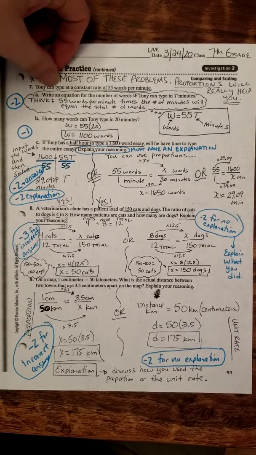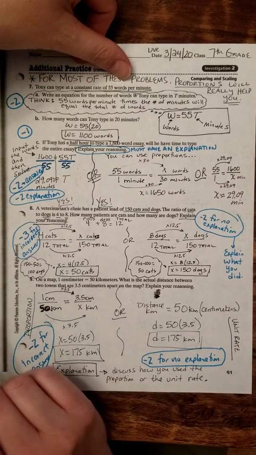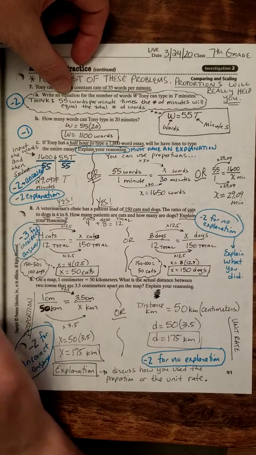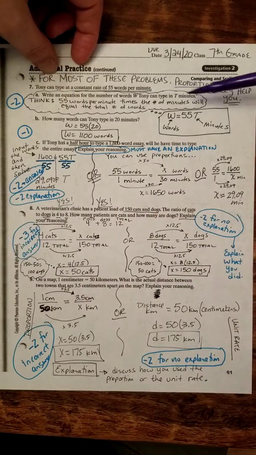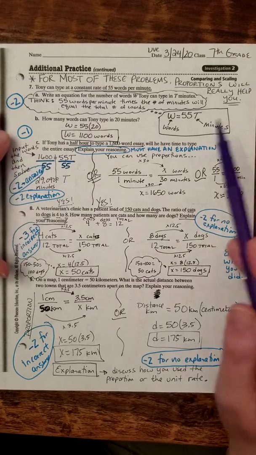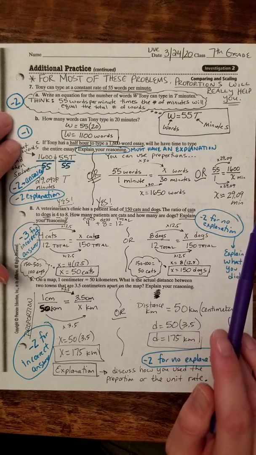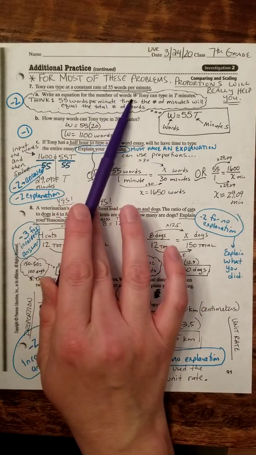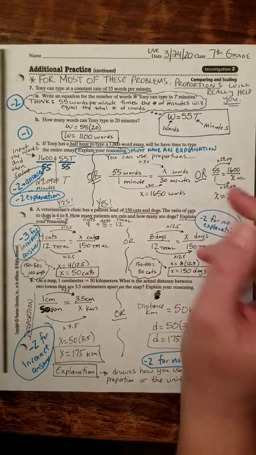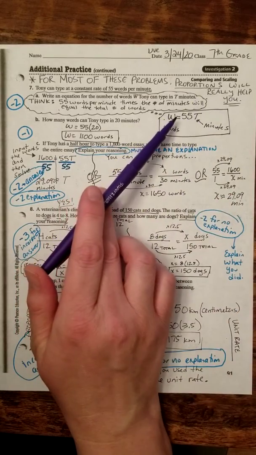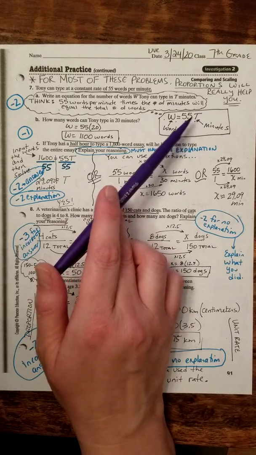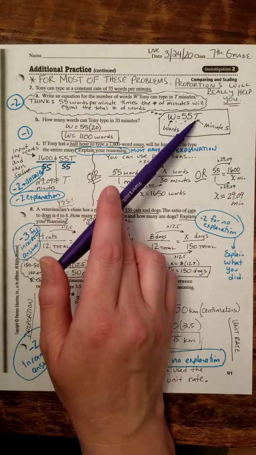So number 7, Tony can type at a constant rate of 55 words per minute. You don't have to have this written down here, but I think to myself, 55 words per minute times the number of minutes will equal the total number of words. So I can use W and T. They want me to use number of words W and T minutes. So the number of words is equal to 55 times the number of minutes.